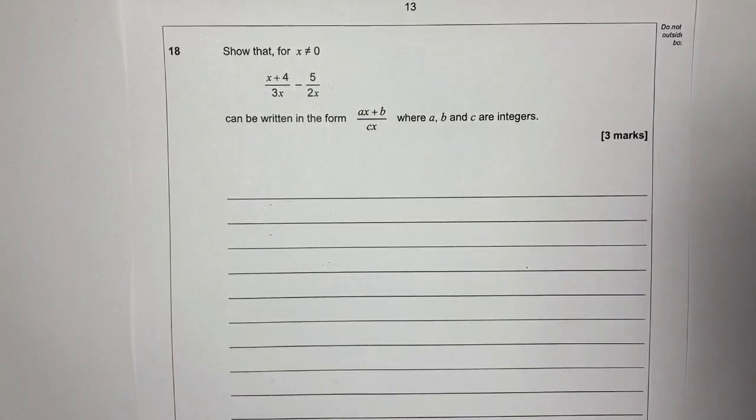So this is back onto algebra ground, really. It says, show that for when x is not 0, this can be written in the form given. Basically, what we mean is that if we're subtracting two fractions, we need to make sure that the denominator is the same. At the moment, one of them is 3x and one of them is 2x, so I need to multiply through in order to make the denominator the same.